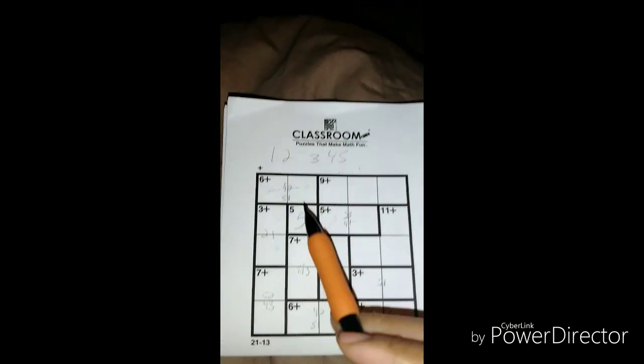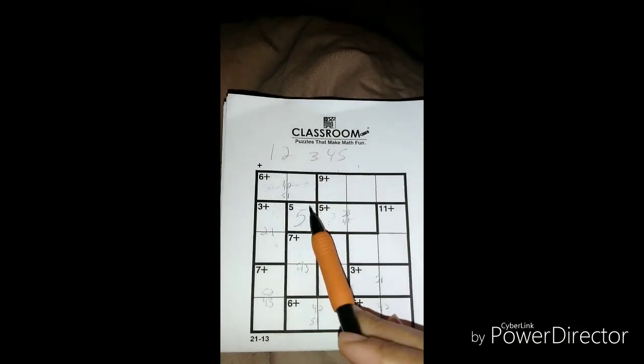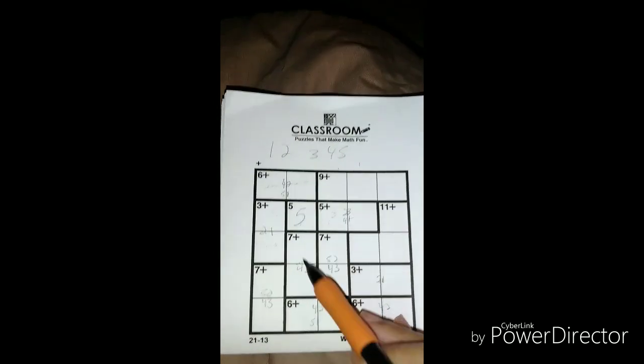So I'm going to erase that combination. I have to use 4 and 3. If I know I have to use 4 and 3 here, let me see what numbers are missing. I got 3, 4, and 5. The only things I'm missing are 1 and 2.